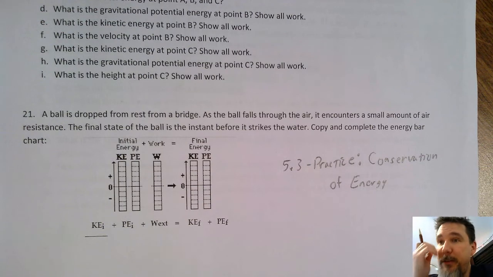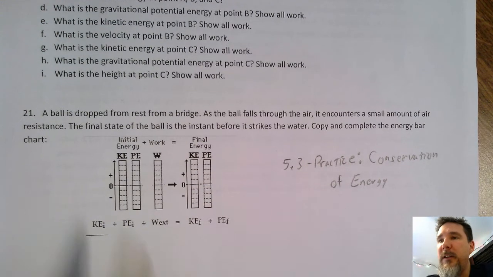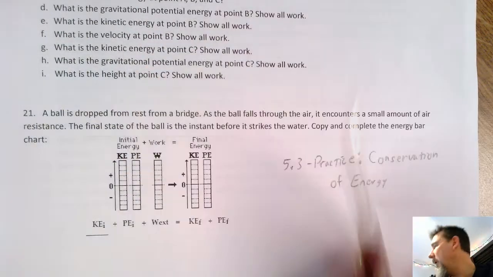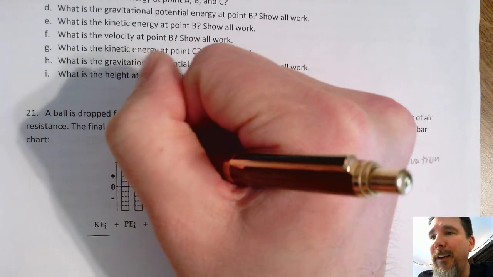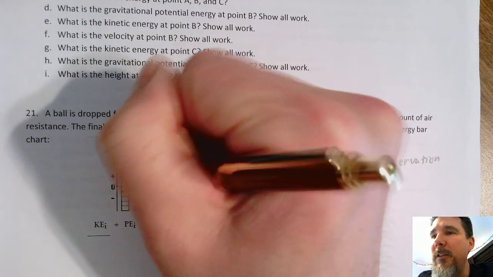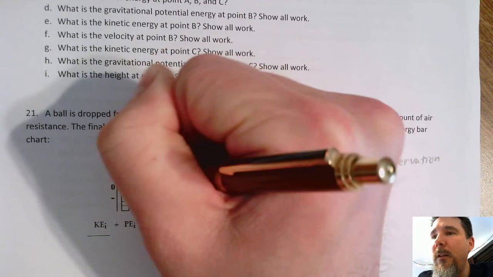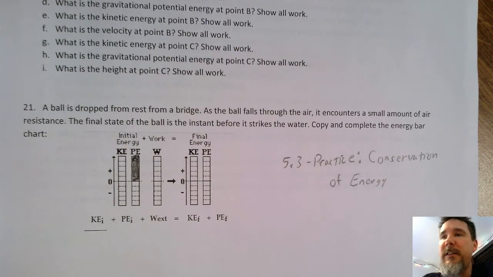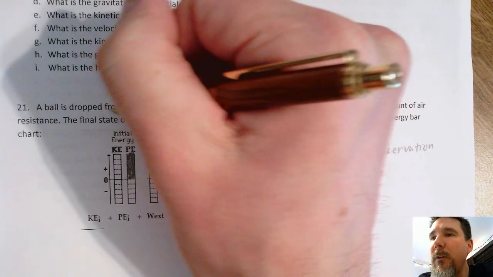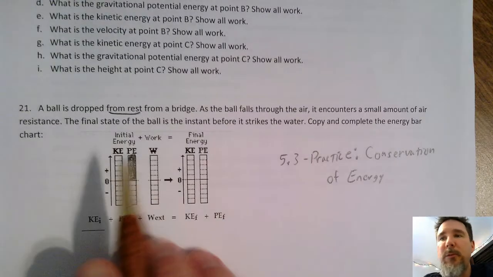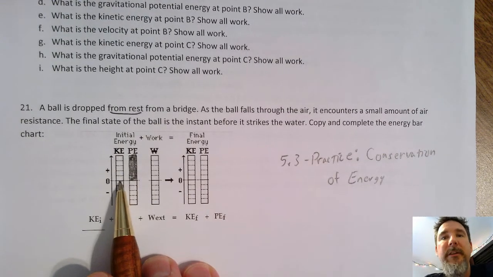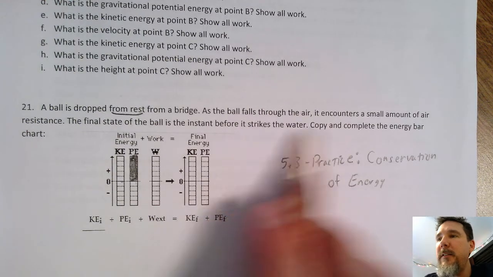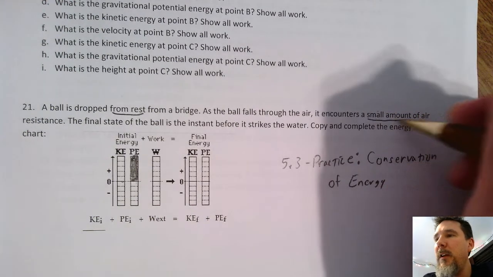So for this energy bar chart, to start with, there's no numbers given, so I'm just going to fill in potential energy all the way to the top, because it's got that much. It's just all full of potential energy. It says it's dropped from rest, so it hasn't started moving yet. So there's zero kinetic energy. It's all potential energy.